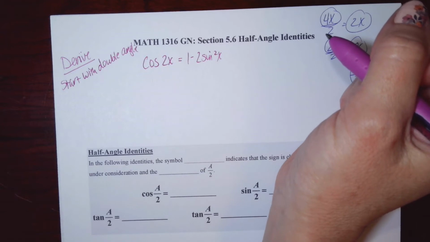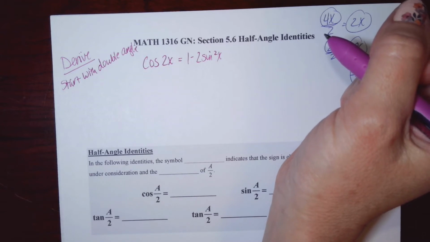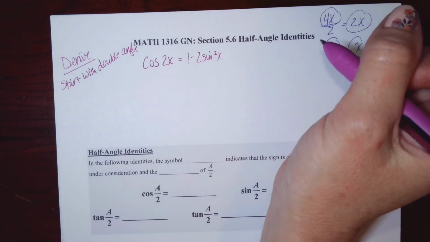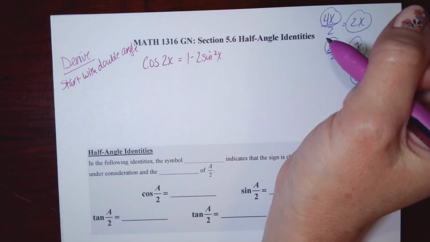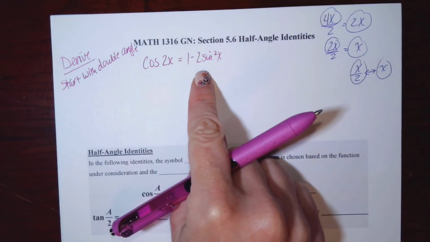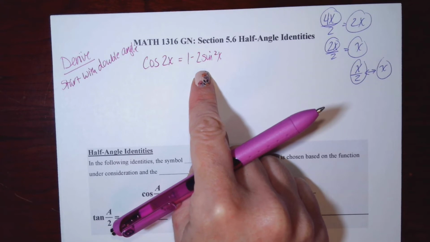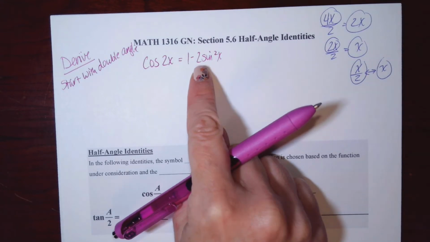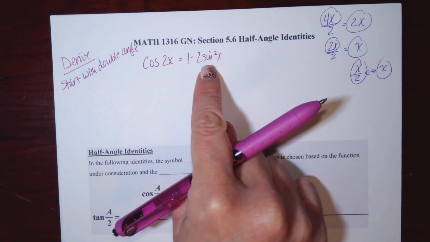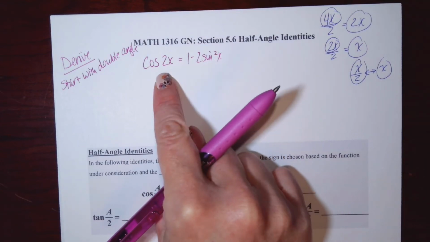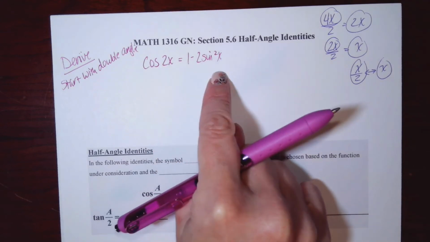So the first thing that we're going to do is rewrite the left side. We're going to rearrange so that instead of the terms in this order, we move this 2 sine squared x over to the left, and we move our cosine 2x over to the right.